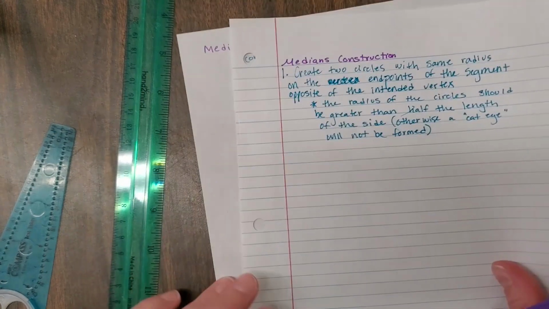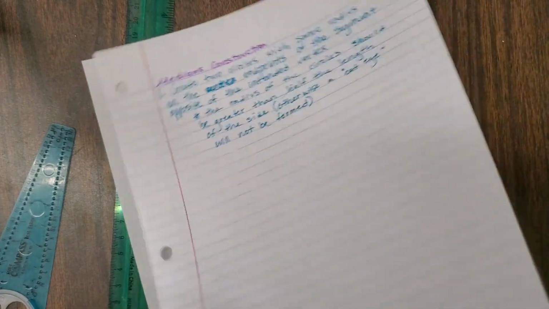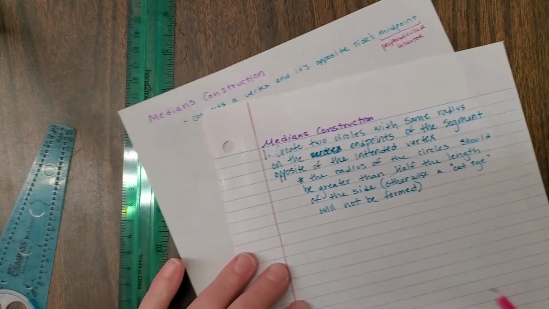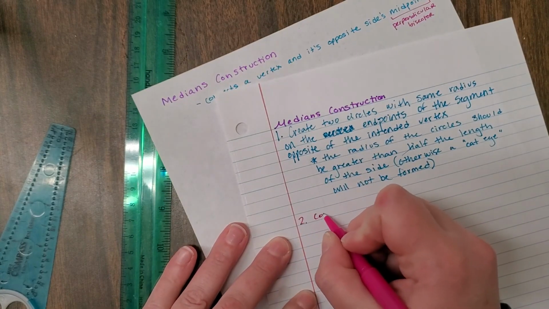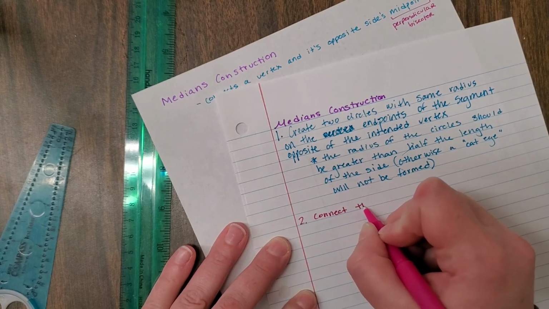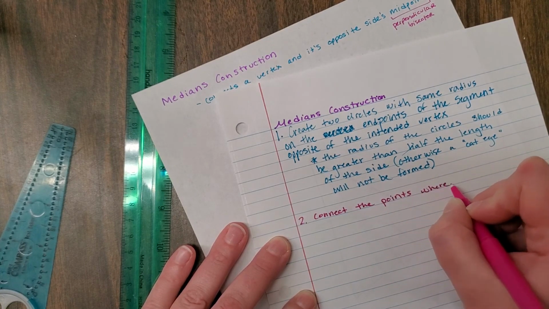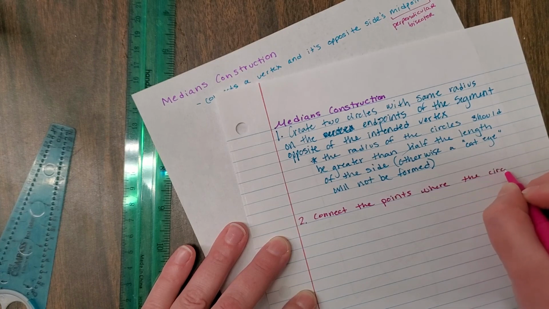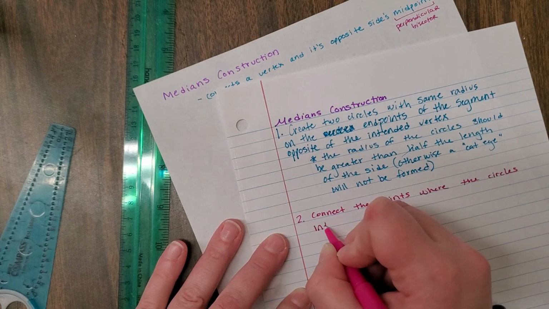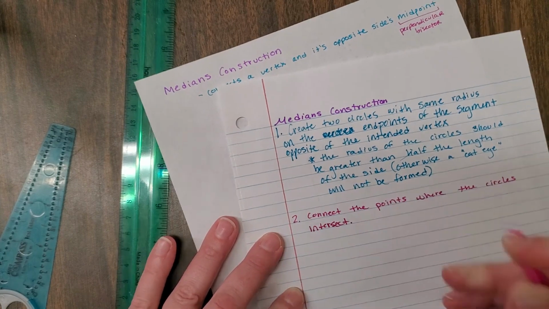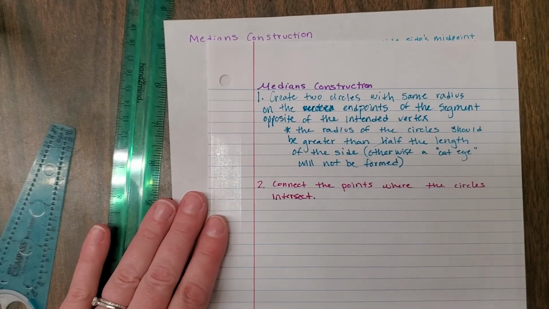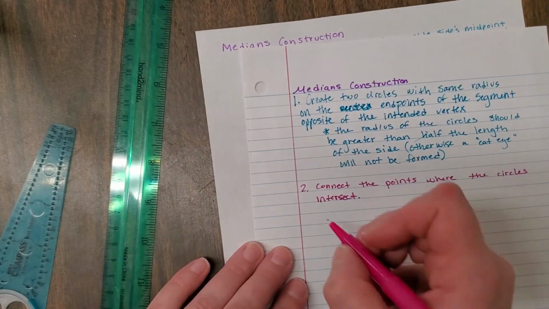So taking a look at what we did here, the second step was to connect the points where the circles intersect. Once we connect the points where the circles intersect, then we find the median.